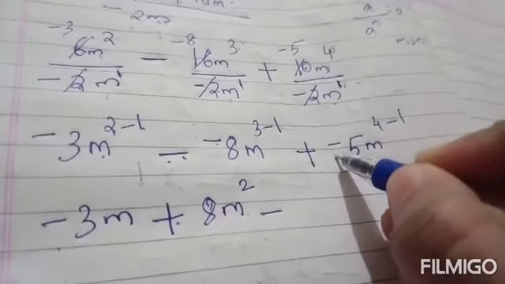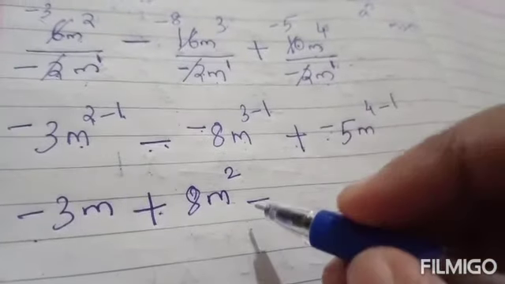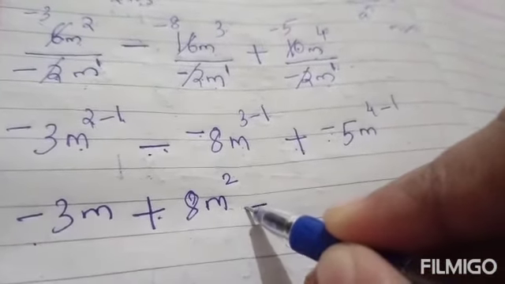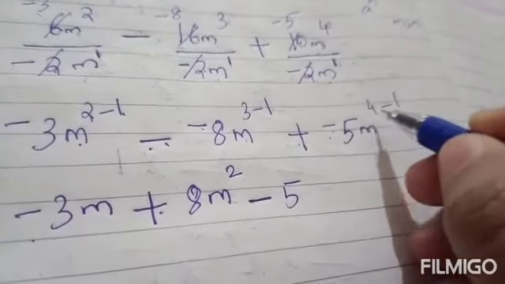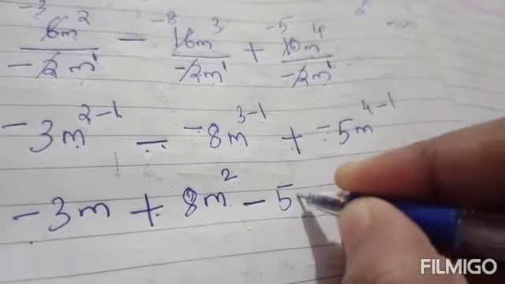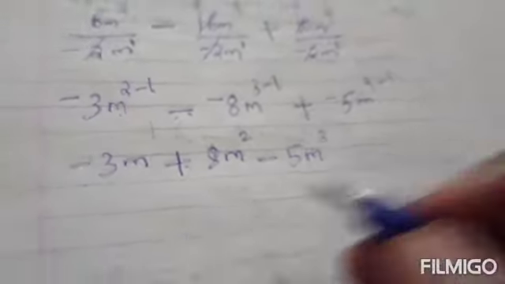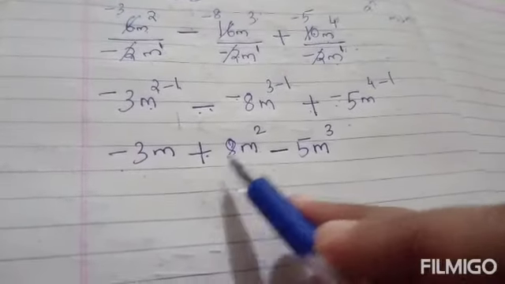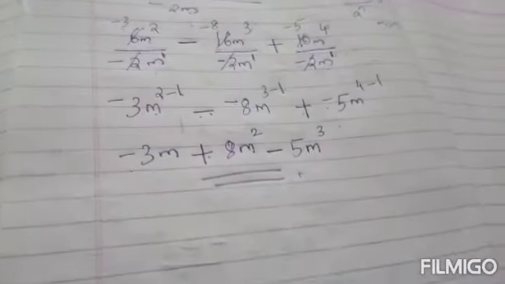Next plus of minus, it is minus. So minus 5 m raised to 4 minus 1, you will get m raised to 3. So minus 3m plus 8m square minus 5m cube is the answer.